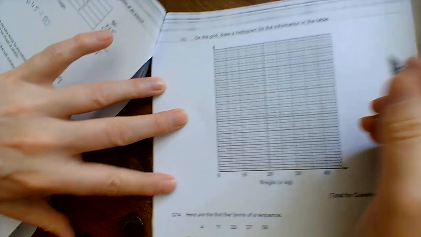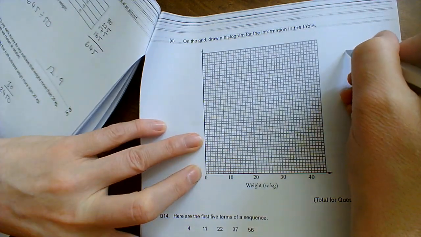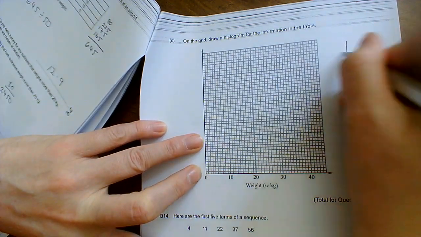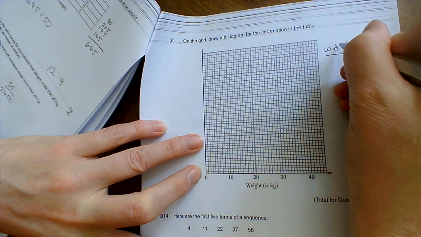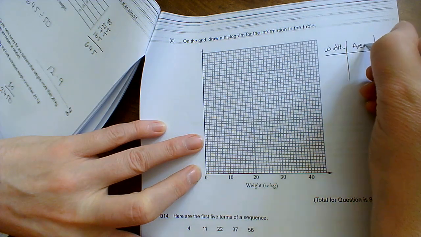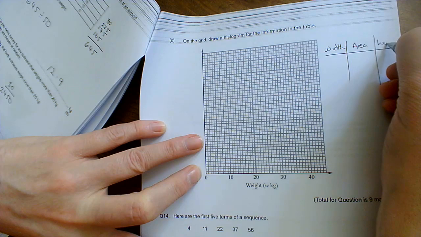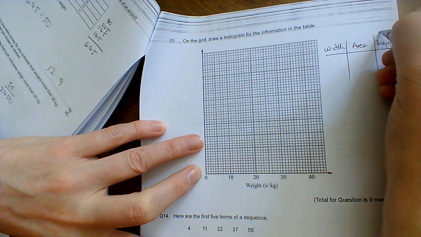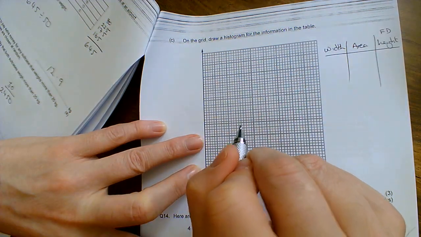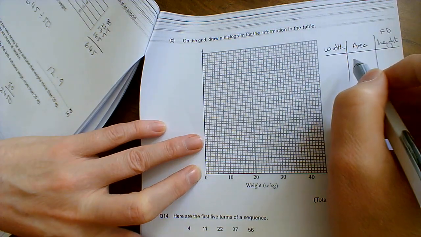Next question, I'll draw a histogram for that information. So histograms, let's just draw a quick table over here. There are 3 things to do in the table of a histogram. There's the width of the groups, there's the area, which is just the frequency, and then there's the height, because a histogram is just rectangles, which is properly called the frequency density. Just think of these as a bunch of rectangles.